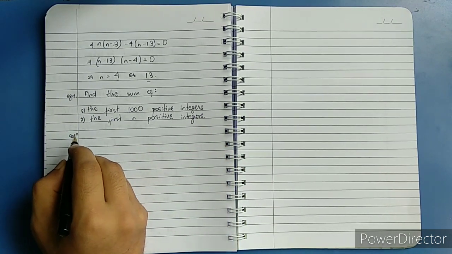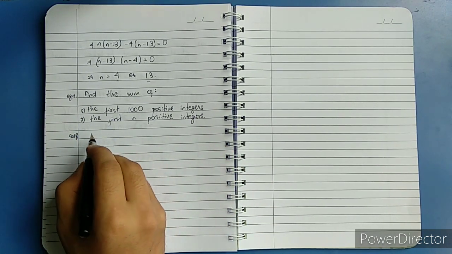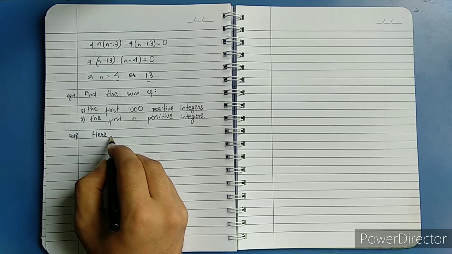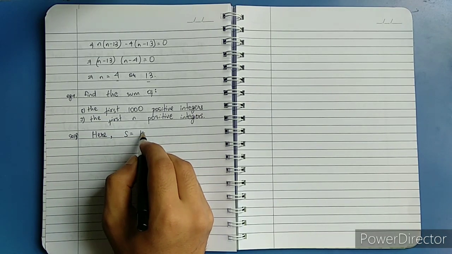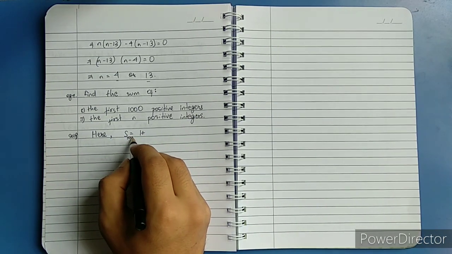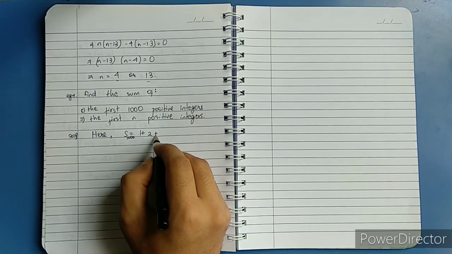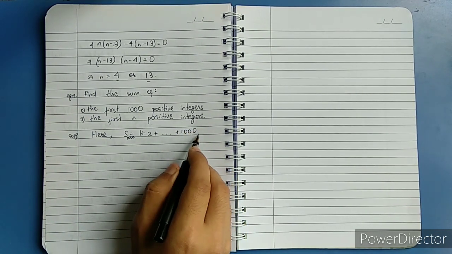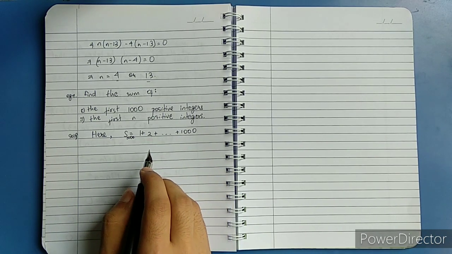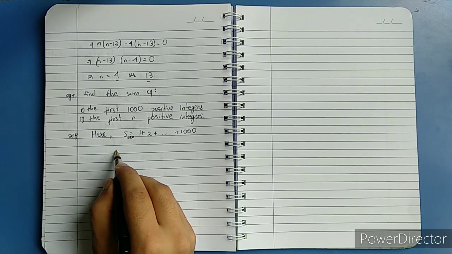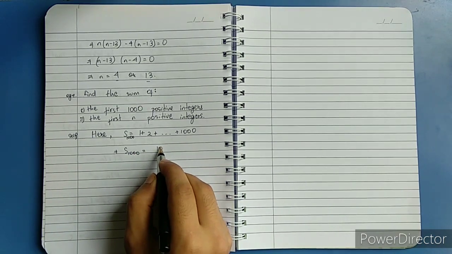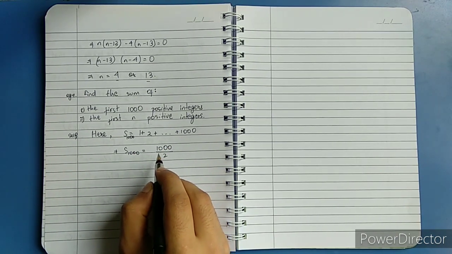So solution, part 1, let's say we are solving. Here the sum given to us is the sum of 1000 terms, which is equal to 1 plus 2 plus ... plus 1000, the first 1000 positive integers. So this implies we use the formula Sn equals n by 2.